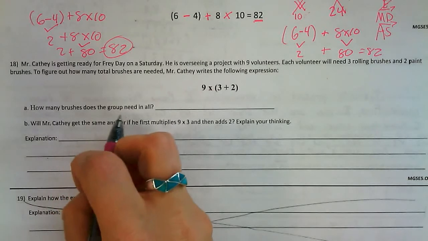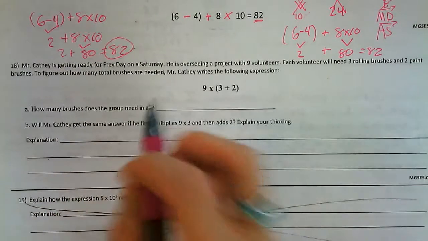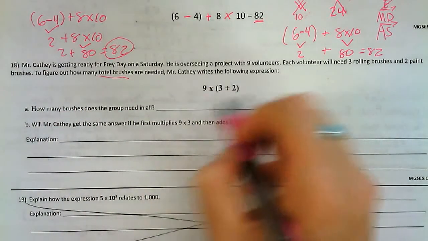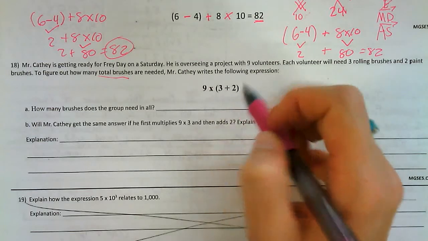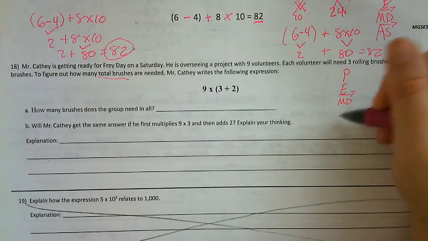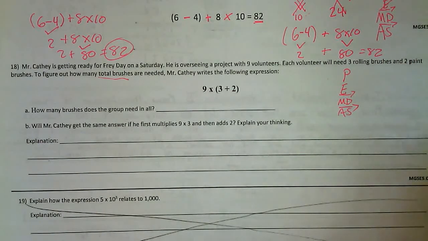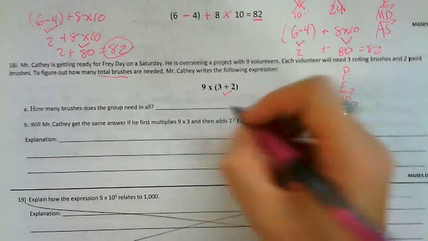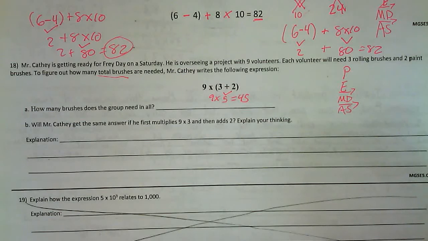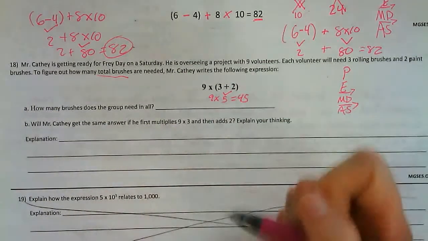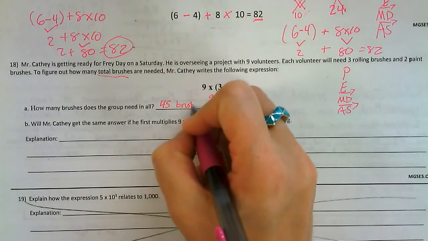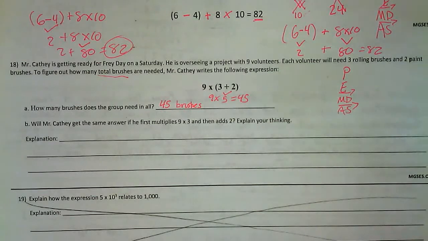A, how many brushes does the group need in all? Well, let's see. To figure out how many total brushes are needed, he's going to use this equation, so this tells me how many brushes are needed. So all I have to do is solve this problem. Using my order of operations, I'm going to write it down here again. It says I have to do parentheses first. So parentheses is 3 plus 2, 5. 9 times 5 equals 45. So if there are words in my problem, there needs to be words in my answers. 45 brushes.